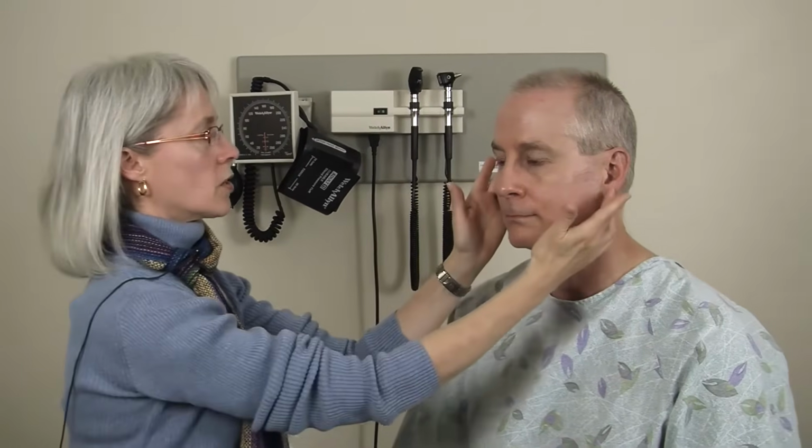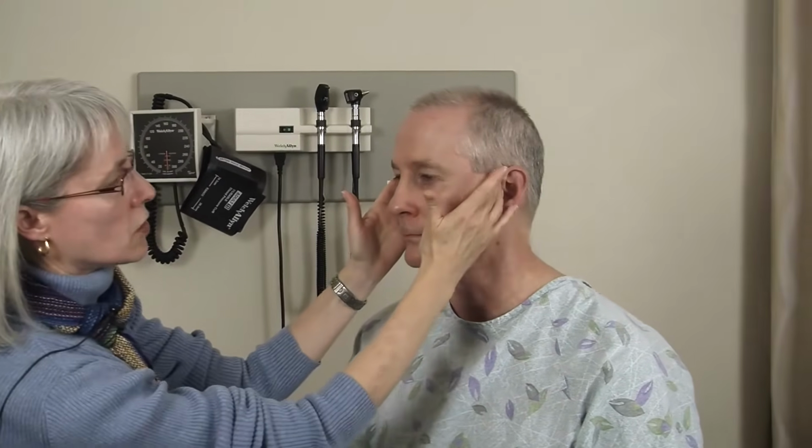We also can consider a couple of special exams that involve the temporal artery. The temporal arteries are located just anterior to the ear and are generally fairly easy to palpate the pulse. The anterior branch of the temporal artery passes toward the eye.